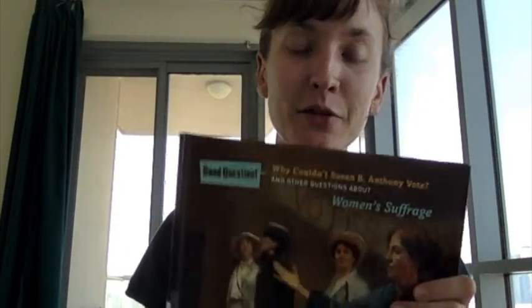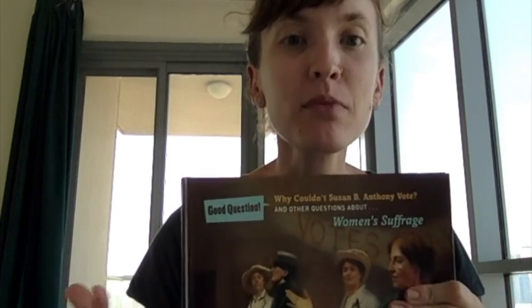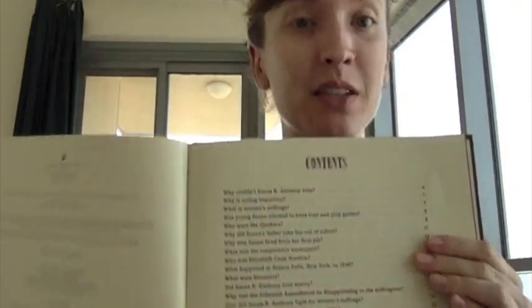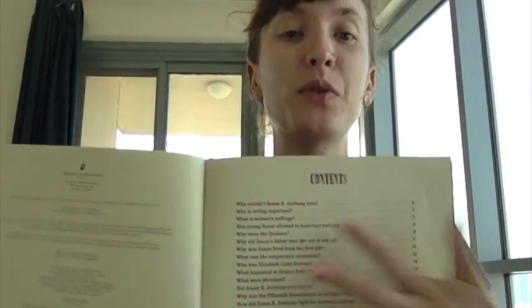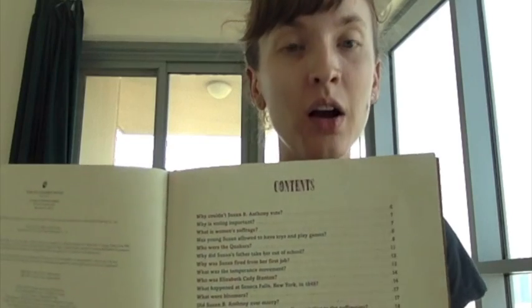I chose to read "Why Couldn't Susan B. Anthony Vote?" and other questions about women's suffrage from the Good Questions series. This is a series of books published by Sterling Children's Books about different topics in science and social studies and other subjects. I think these books make really great resources for the classroom because they follow a structure of answering specific questions about a topic. So this was part of the reason why I chose to read this book.